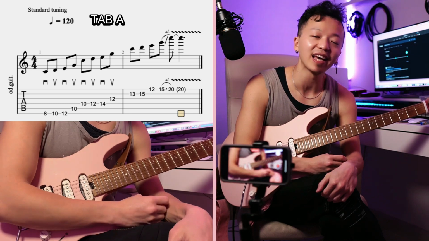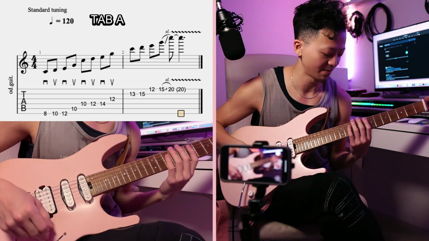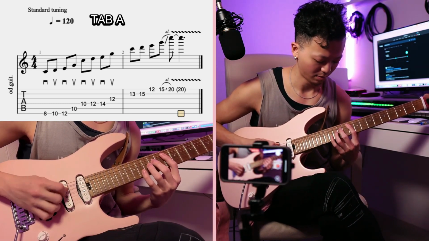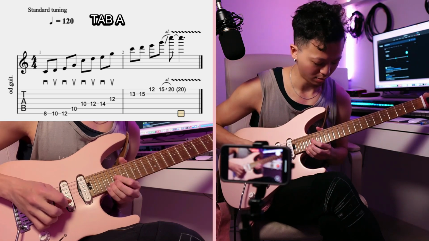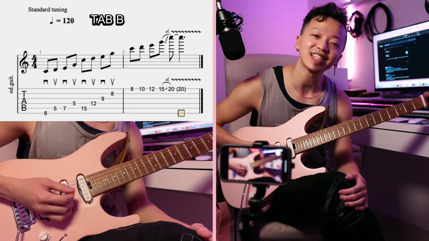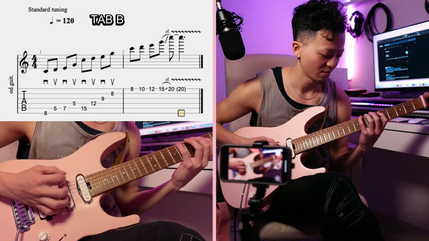But now let's look at how each tab interprets the same lick. So I'm gonna play tab A, and this is how it interprets this lick. And here's tab B's interpretation.